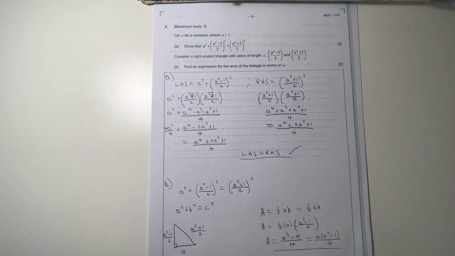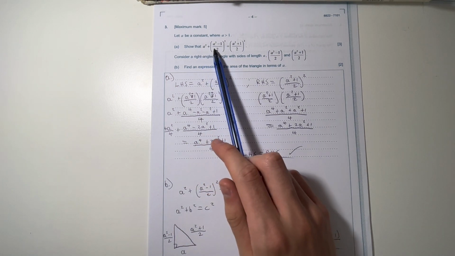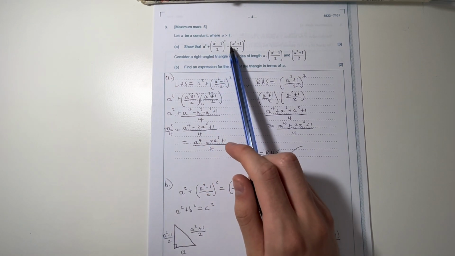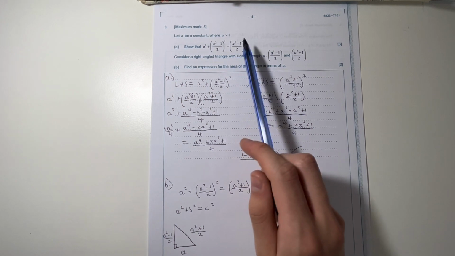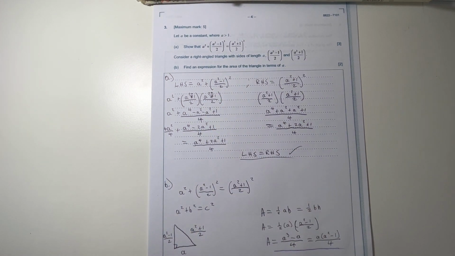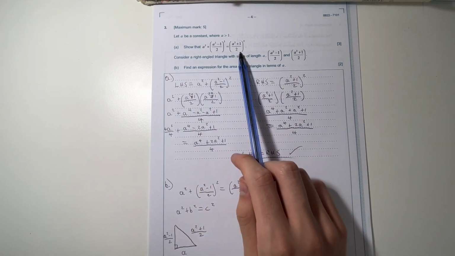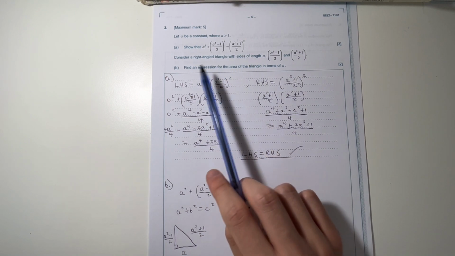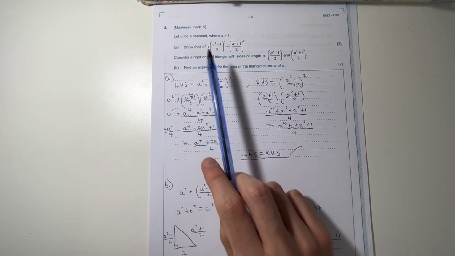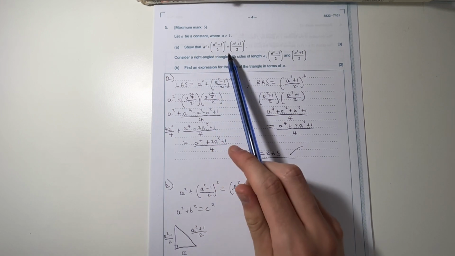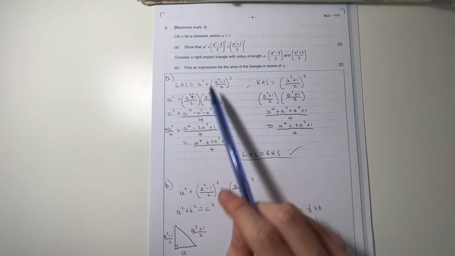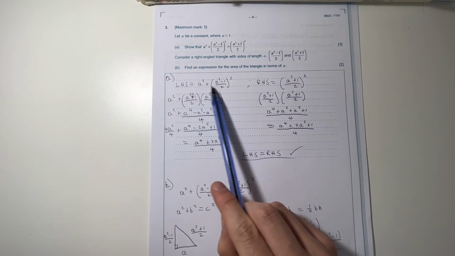Question 3. In the first part of this question, we are asked to show that a squared plus (a squared minus 1/2) all squared is equal to (a squared plus 1/2) all squared. Now, in order to do this, I'm going to separate the left-hand side and right-hand side. This allows me to eventually prove that both sides equal each other. So I'm going to take this as my left-hand side and this as my right-hand side, and I'll separate them. Here we go. This is my left-hand side.